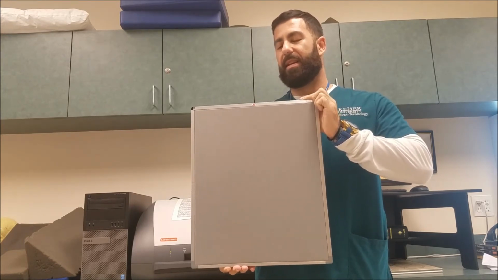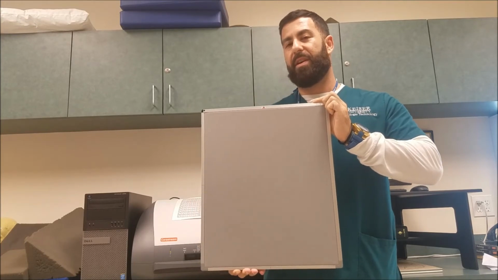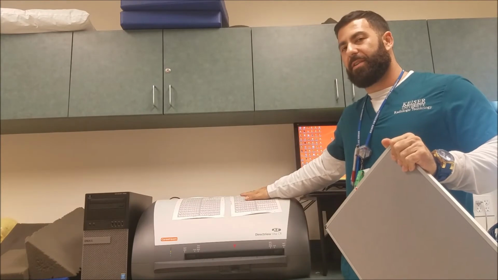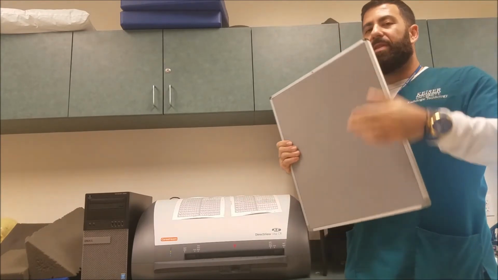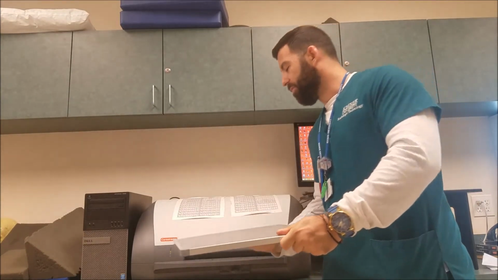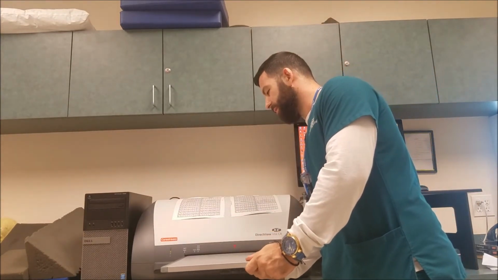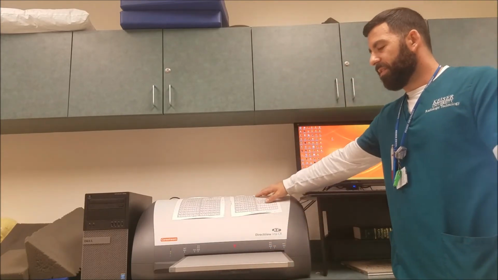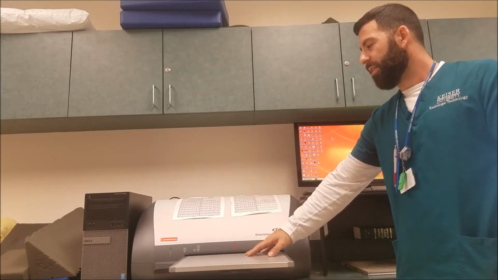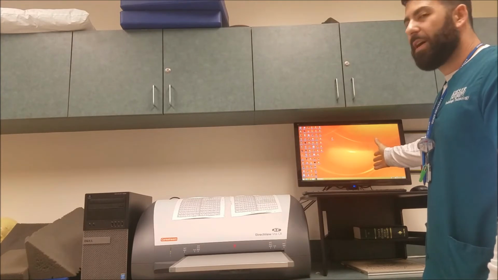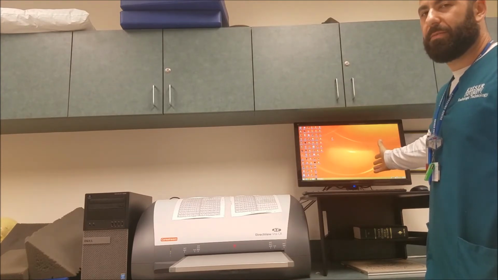Once this cassette obtains an image, we will then process it using the CR processor here. To do this, we place the cassette with this end into our CR processor, like this. Once inserted, the processor will read the image, process it, and we will be able to display it here for evaluation on our monitors.